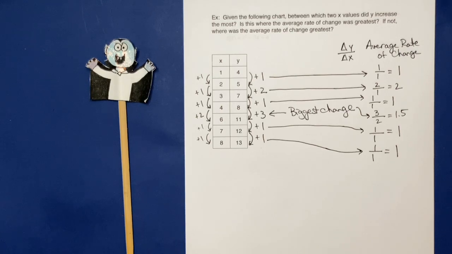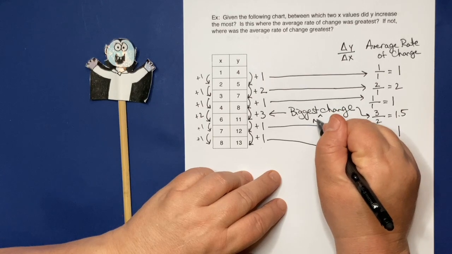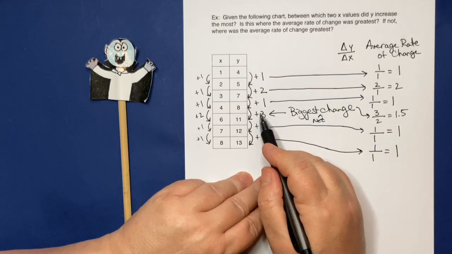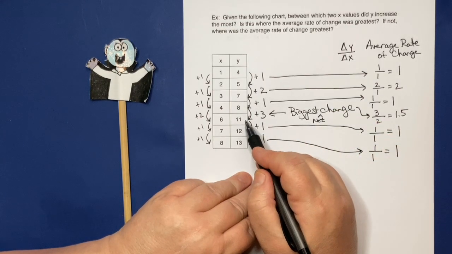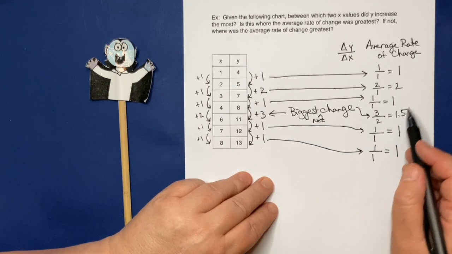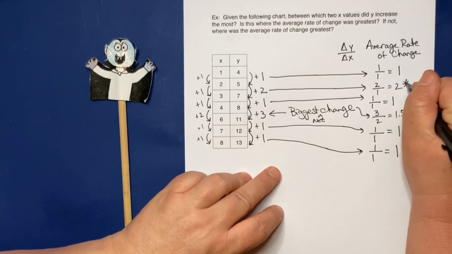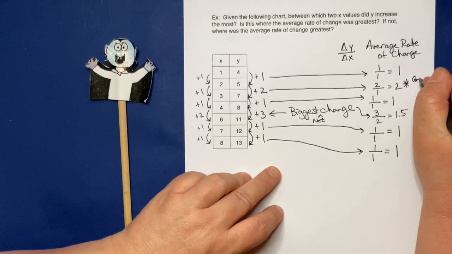So notice that this was the biggest net change in y. Was this actually the biggest average rate of change? And the answer is no. This is the greatest average rate of change.